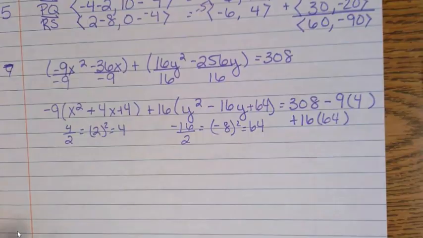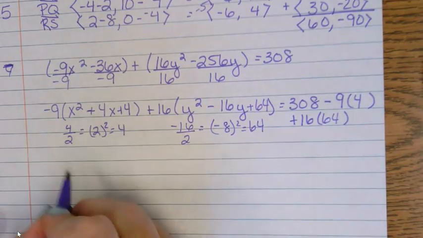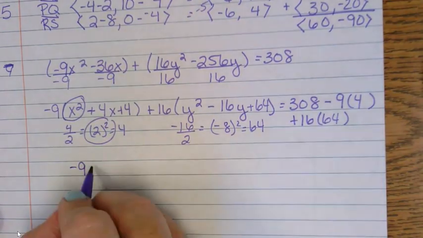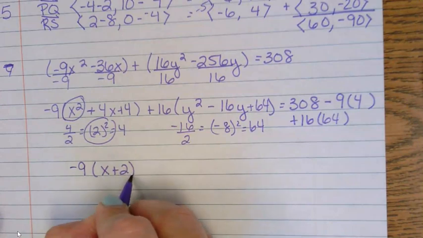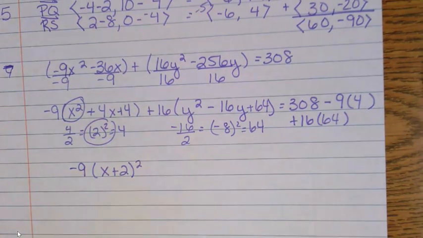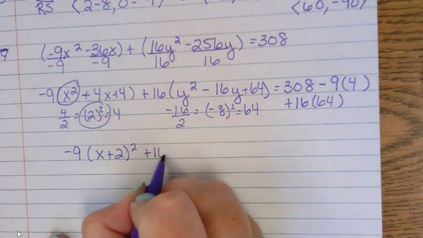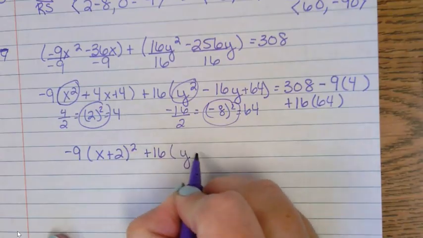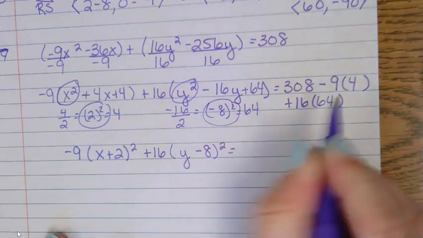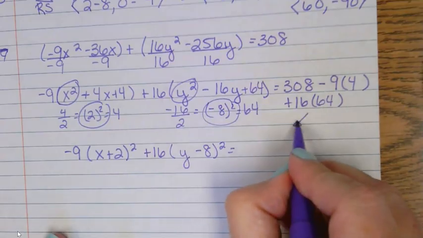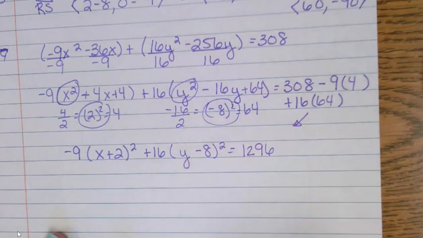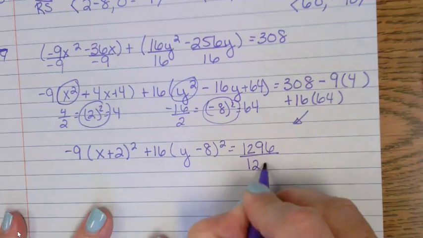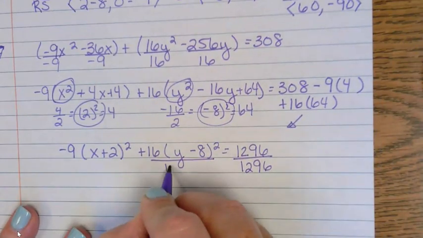Okay, the next step I like to call collecting my squares. So we've got to bring that -9 down. So you see how this has a square and this has a square? We're going to put them in the same parentheses and put that square on the outside. We're going to do the same thing with that 16. So we have a y squared and a -8 squared. So y minus 8 squared. And we're going to do all of this math here, and that's going to equal 1296. I can't have 1296, so we're going to divide by 1296. Remember, we have to have it equal 1.